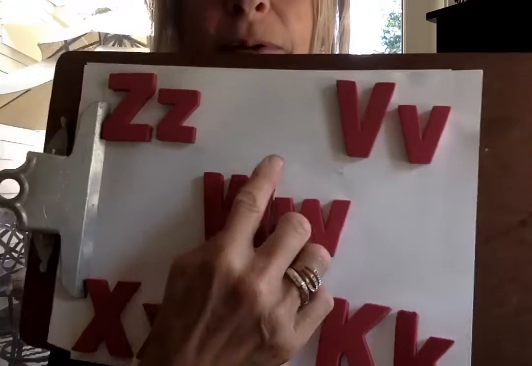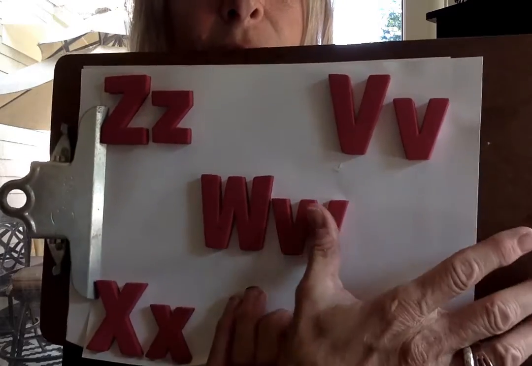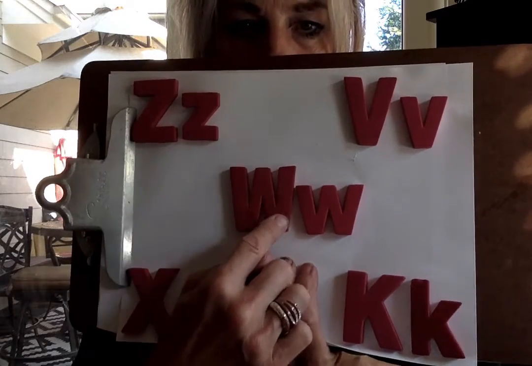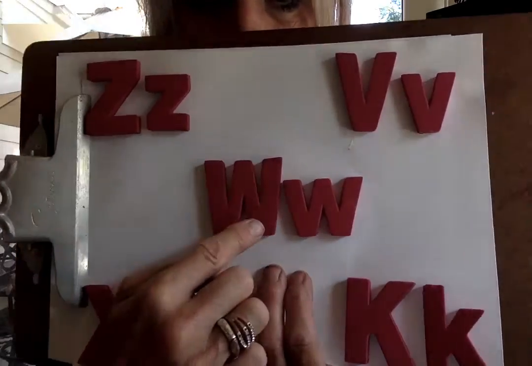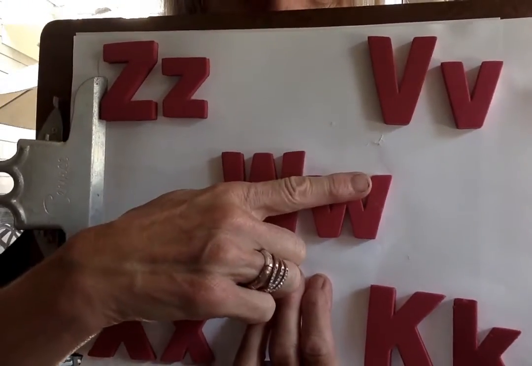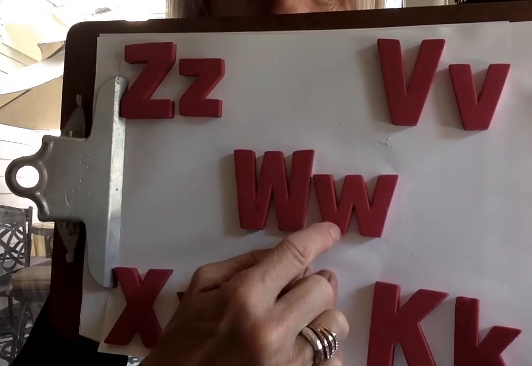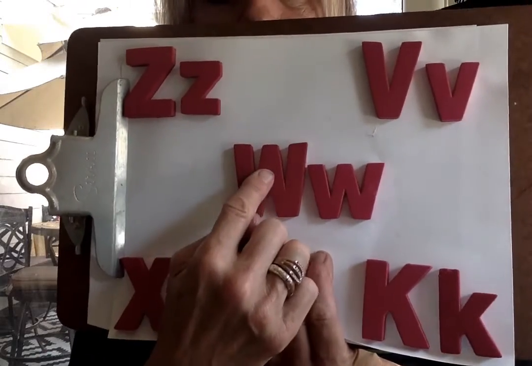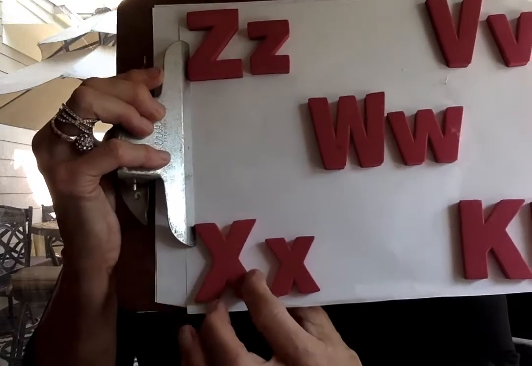And remember, the W has two V's in there. One V there, one V there. It makes a W. Two V's make a W. Which one is the capital W? Uppercase. If you chose this one, you're right. See the difference? Slant, slant, slant, slant. This is the uppercase capital W. Now we're going to make the X.